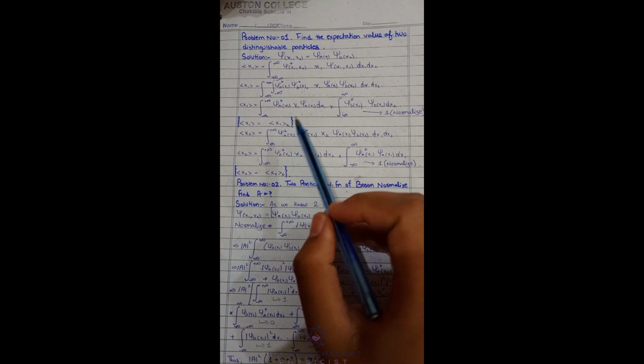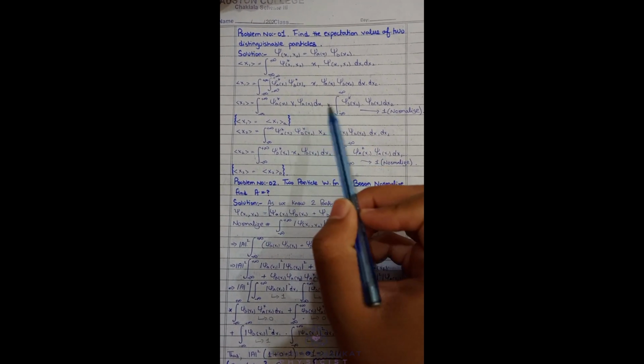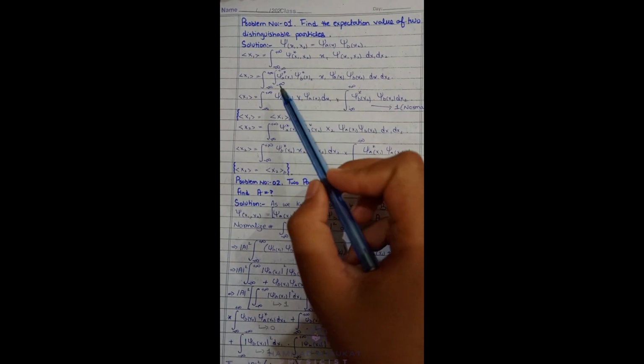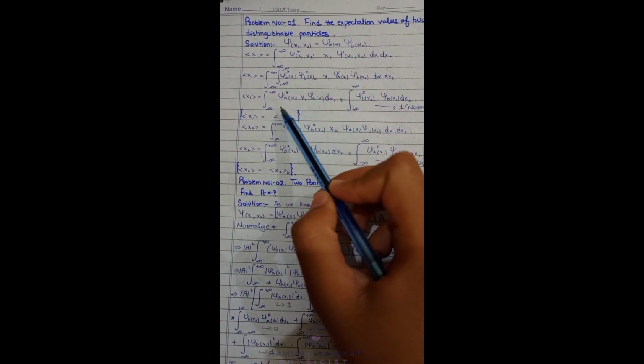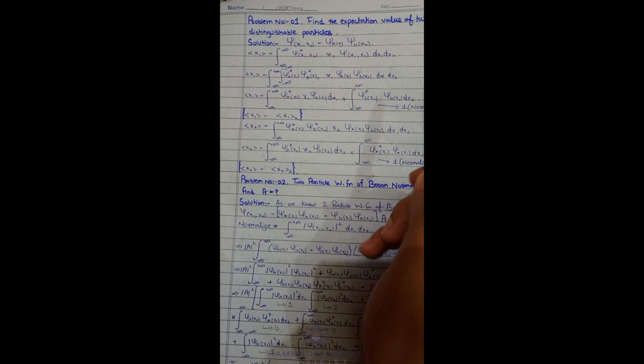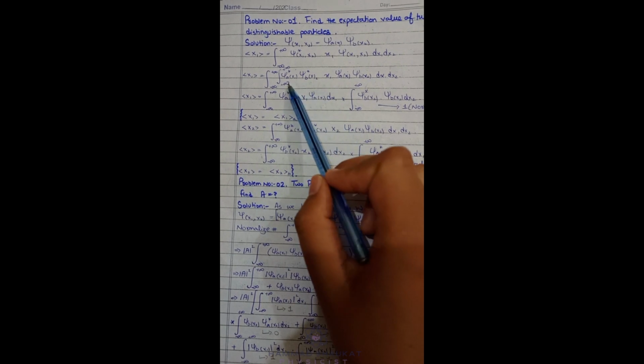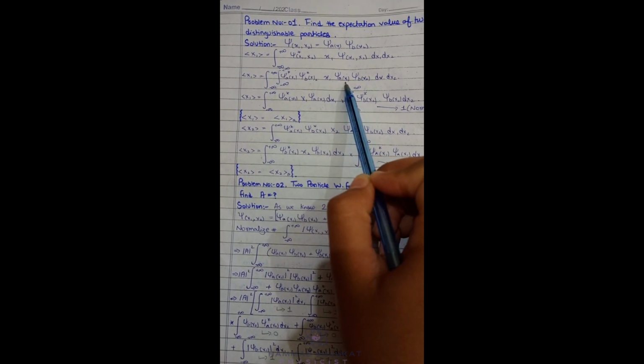After this, you collect the x1 terms on one side and the x2 terms on the other side. You are finding with respect to x1, so here is x1, here is x1, and here is x1.